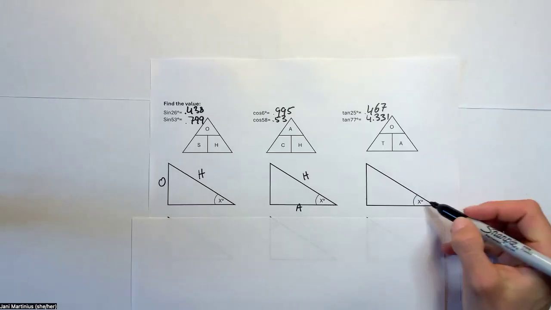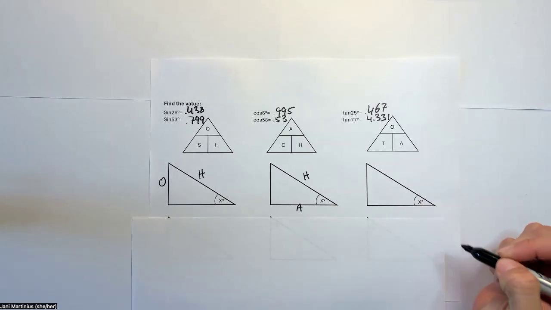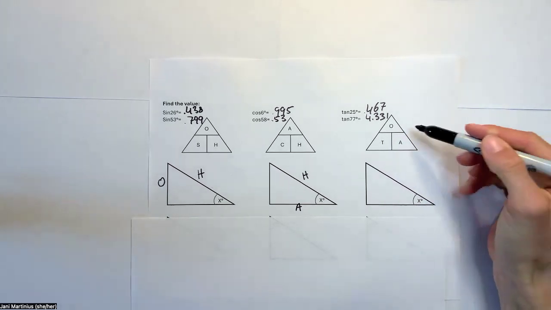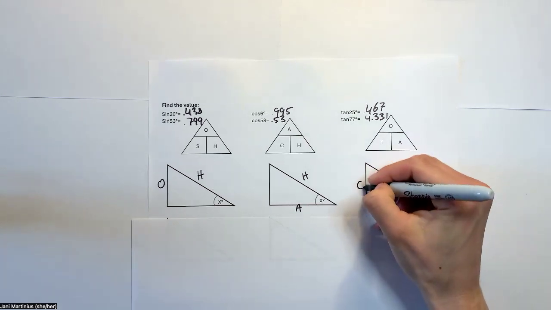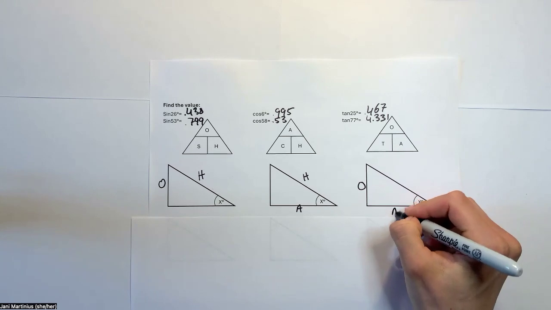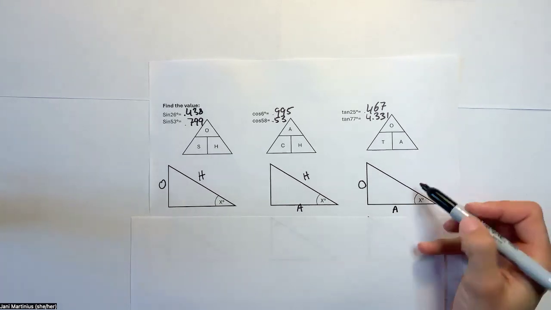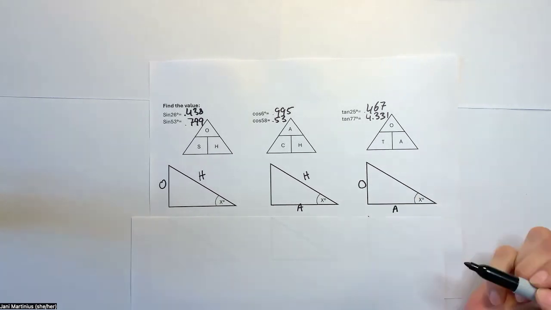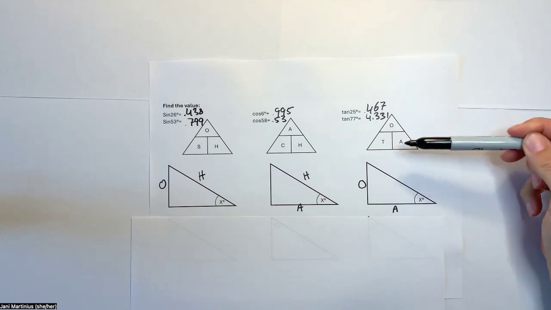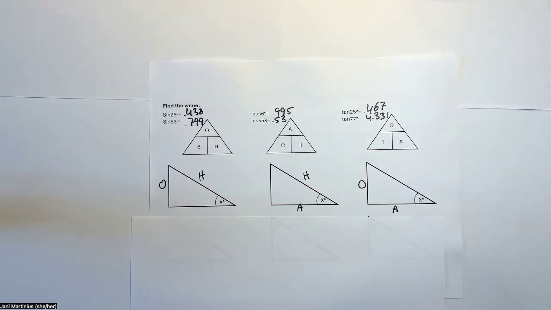Let's check it out. So we have the angle still in this corner, but now we have an O and an A included. So O is the opposite, so that'll be this side again. And A is adjacent, right next to our angle. Hypotenuse is, of course, up here, but we're not working with it, so I'm not even going to write it in there. The cool thing about these triangles is that it makes it really easy to figure out which function or which equation you have to use.